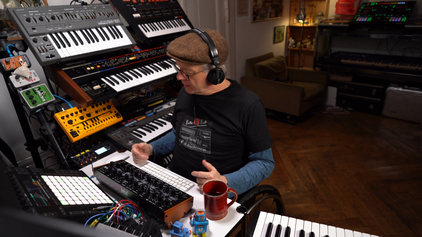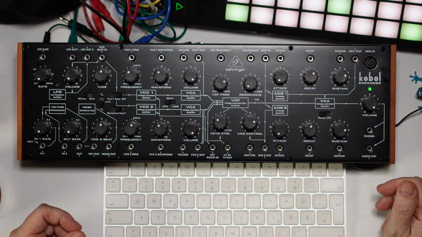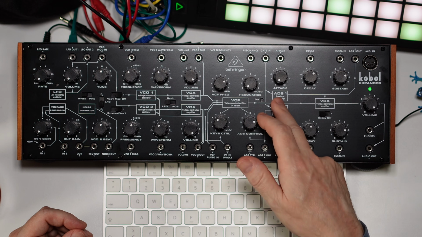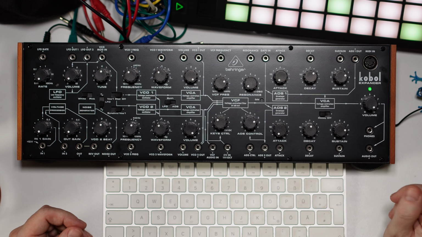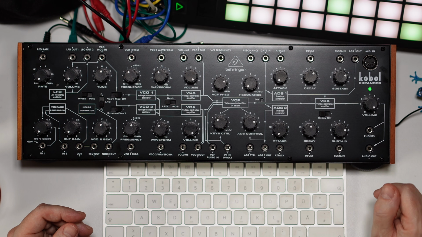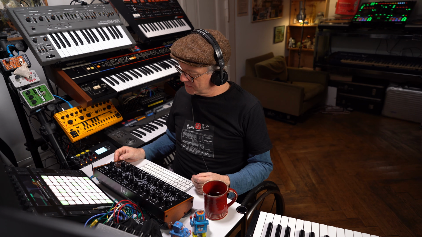Why ADS and no ADSR? Because if we check out the envelope section, which comes after the filter, we will quickly see that it only has attack, decay, sustain, and no release. Yeah, let's check out how this behaves.